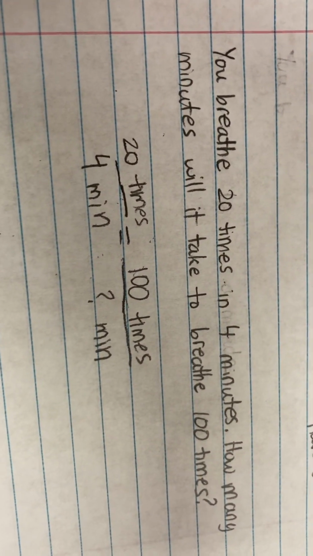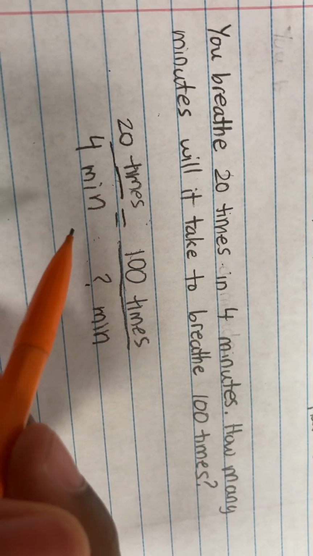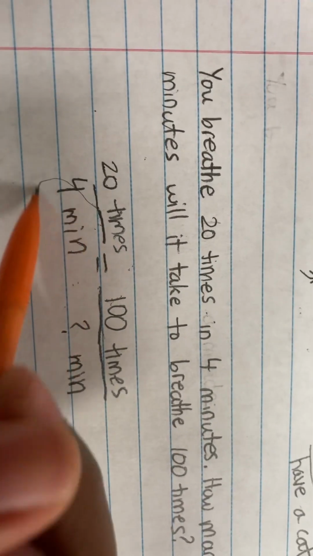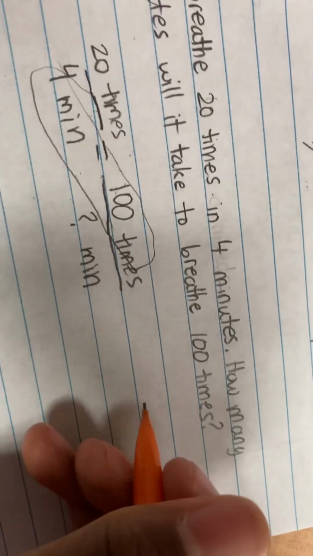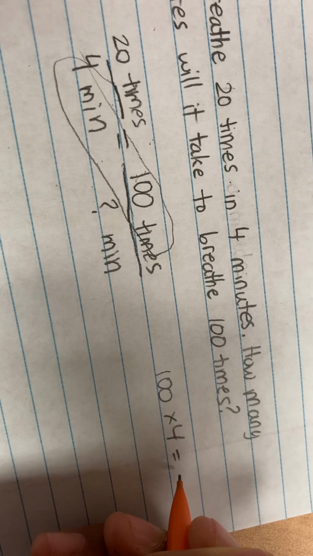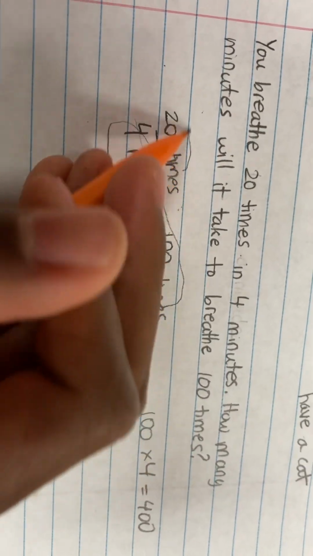Okay, so now that we have written our proportion, we cross multiply. That's the first step. So 100 times 4 is 400. And then you divide by what's left.